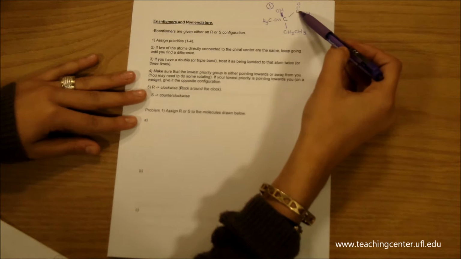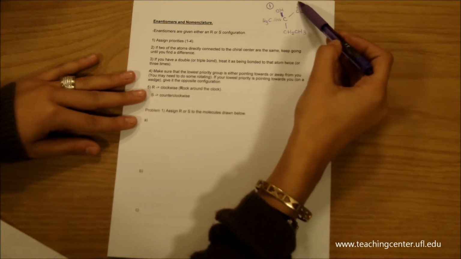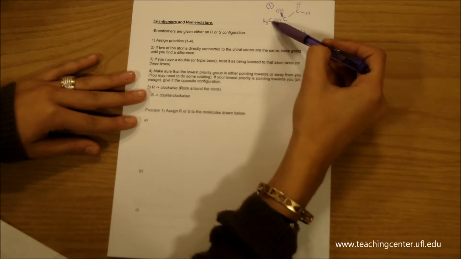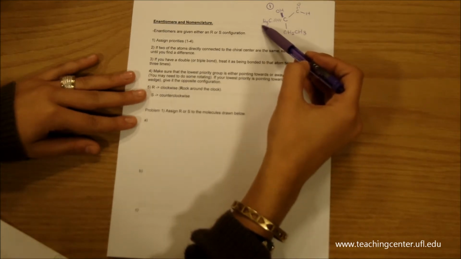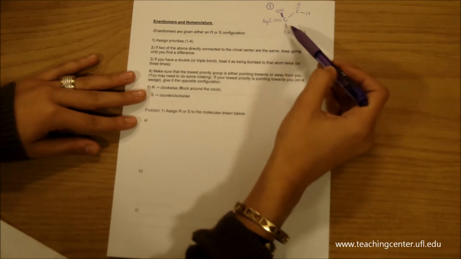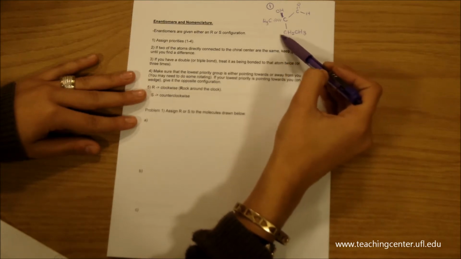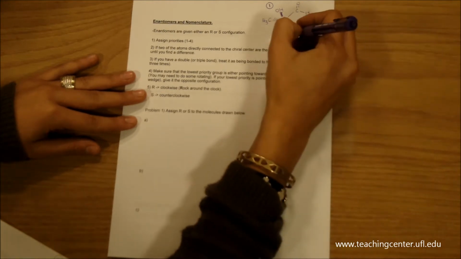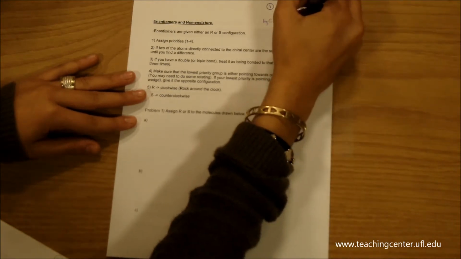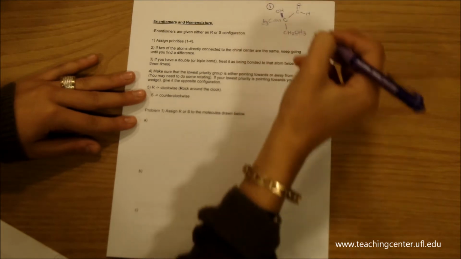From here, the most significant thing that this carbon is attached to is this oxygen. The most significant thing that this carbon is attached to are these hydrogens because it just has 3 hydrogens on it. And the most significant thing that this carbon is attached to is this next carbon. So now we're looking at this carbon, this oxygen, and these hydrogens.